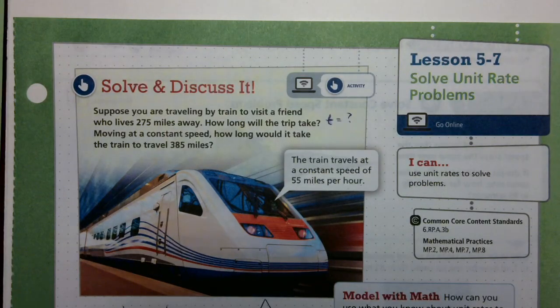Alright students, today we're on lesson 5-7, solving unit rate problems. You need pages 305 to 309 torn out of your book.